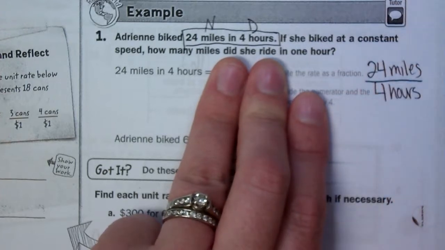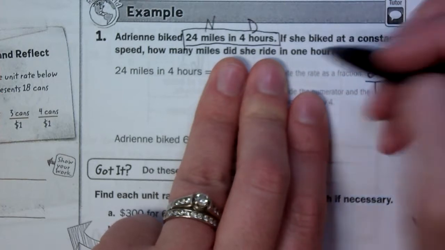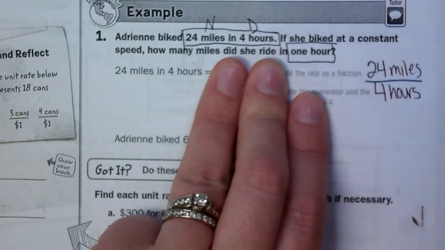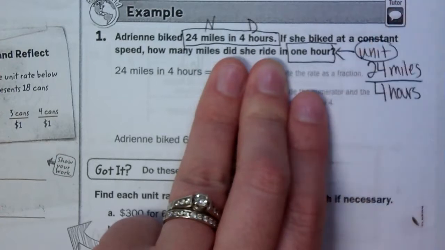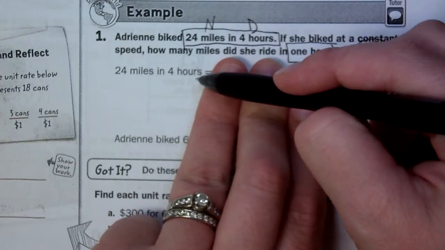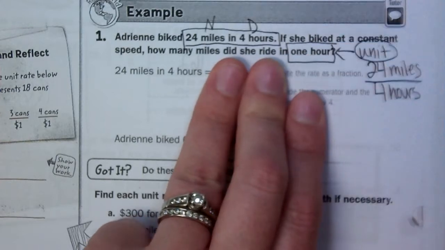If she biked at that constant speed, which means if she kept up that pace, how many miles did she ride in just 1 hour? And that's a really handy thing to know. This is the unit rate. So they're really asking, what's the unit rate going on here? How many miles is she going to go in 1 hour? We know 4, so we've got to whittle it down, don't we?